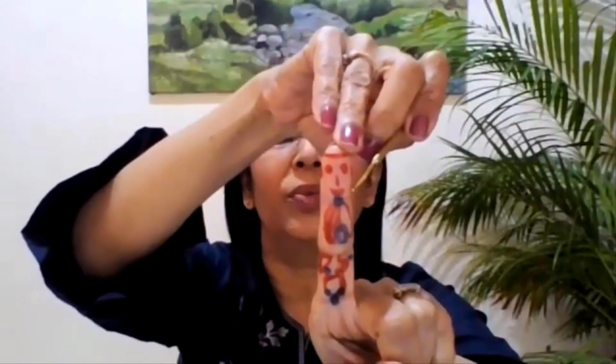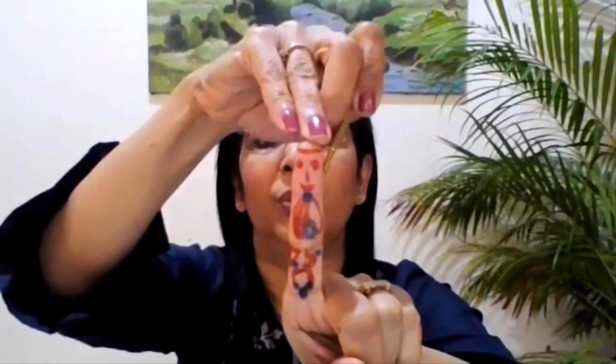The yin side would be the wrist and the yang side would be the shoulder. So this is the right side of the finger, so this is the right wrist and the right shoulder. And on this side, the yin side would be the wrist and the yang side would be the shoulder, so this would be the left wrist and the left shoulder.